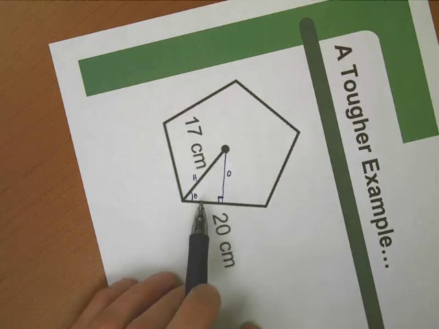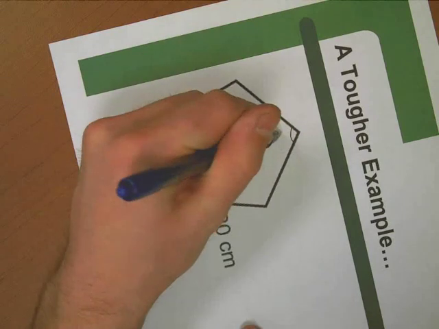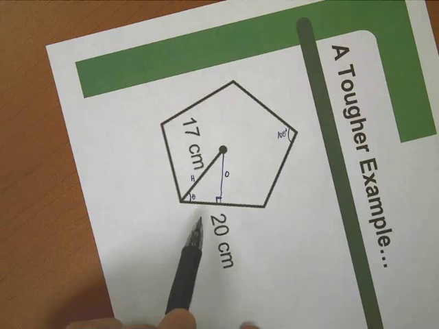I could figure it out. Some of you guys are probably sitting there going, well, I know that I could figure out the angle inside of a pentagon, right? Isn't that 108 degrees? So isn't there a relationship there? Yeah, okay. Maybe you're starting to figure this out now. Maybe I could know that angle.